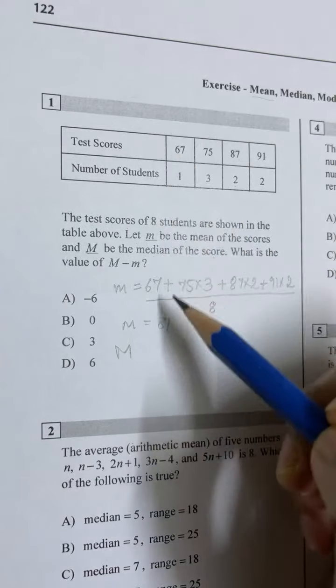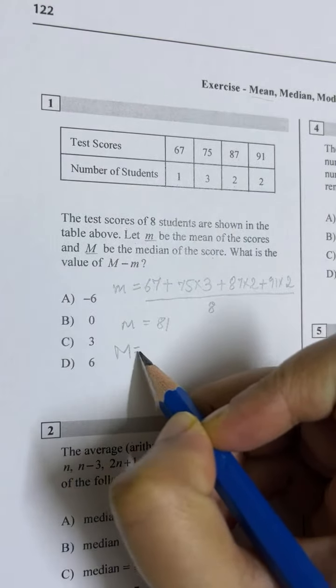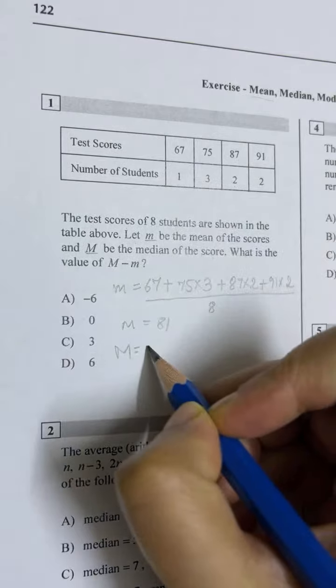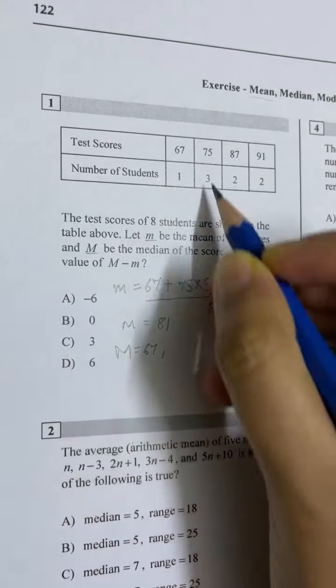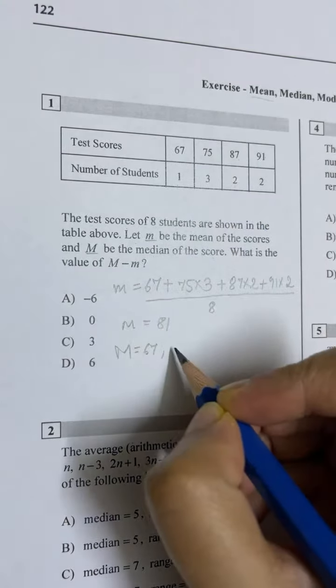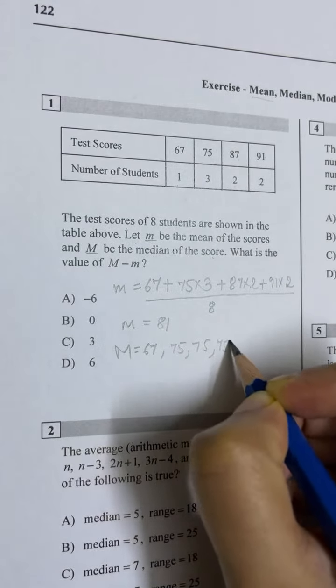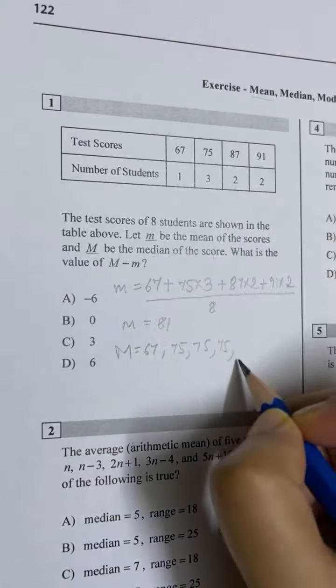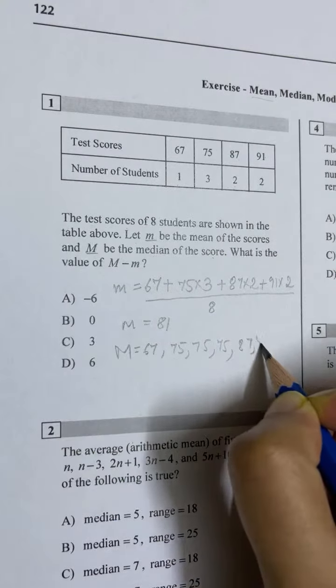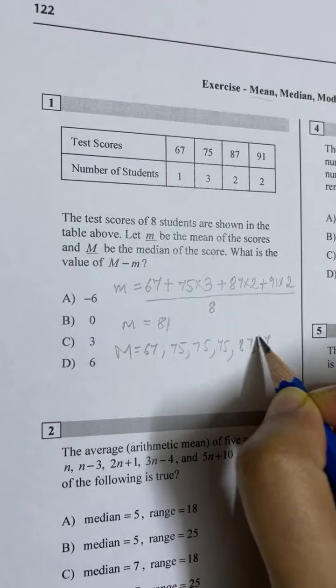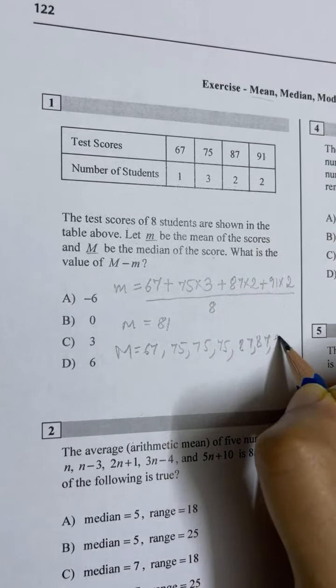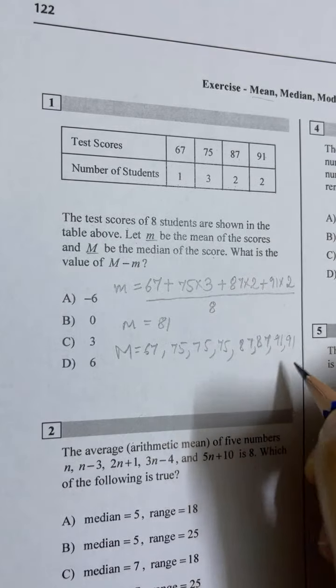First 67. How many 75s do we have? We have 3 75s: 75, 75, 75. We have 2 87s, 87, 87, and 2 91s, 91, 91.